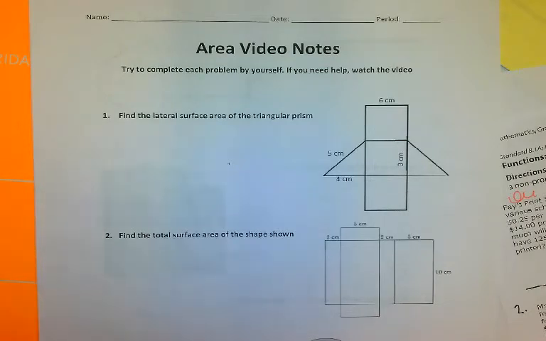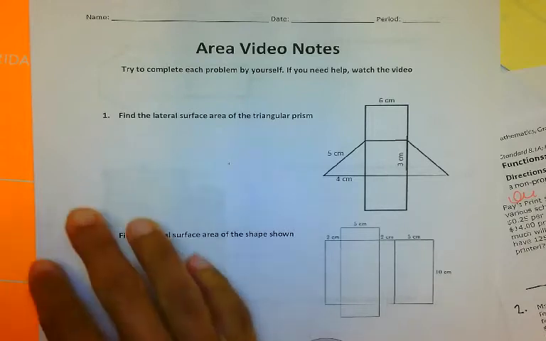Start the problem, and if you can't finish it, fine. Stop it, go to the next one. But I want you to honestly attempt this before you continue watching this video. So I really hope you paused it and honestly attempted it, because that's the only way that you are going to learn and figure out what you need help with. Okay? So let's start with the first one.